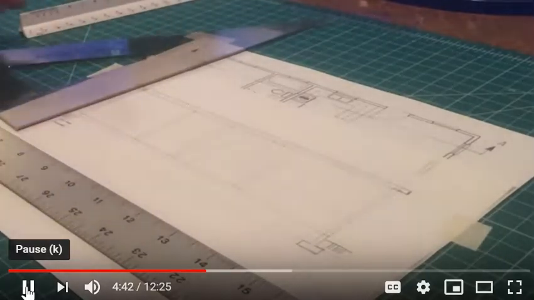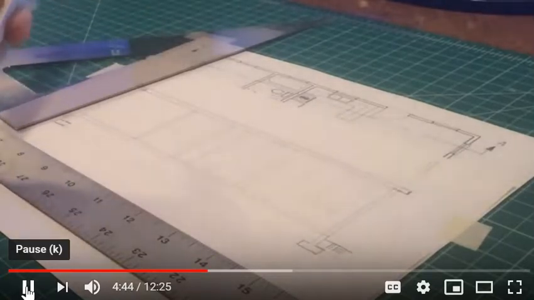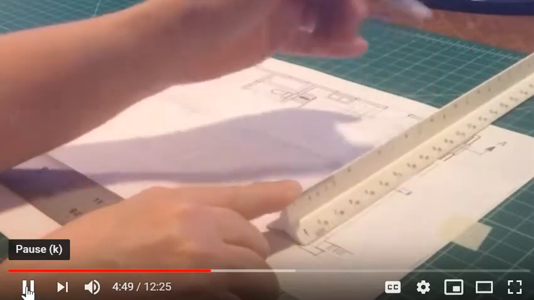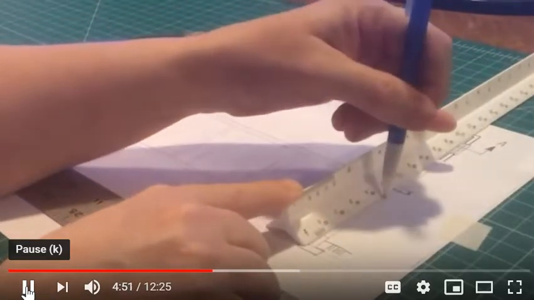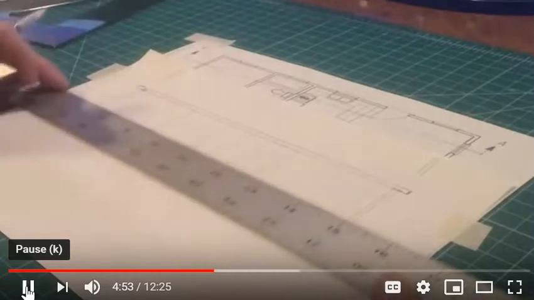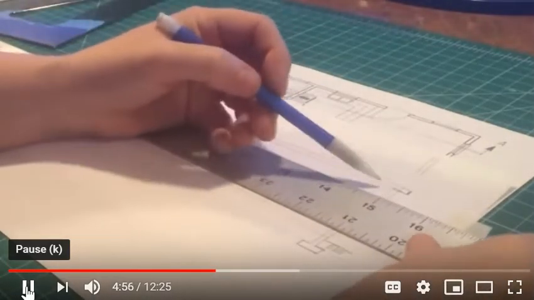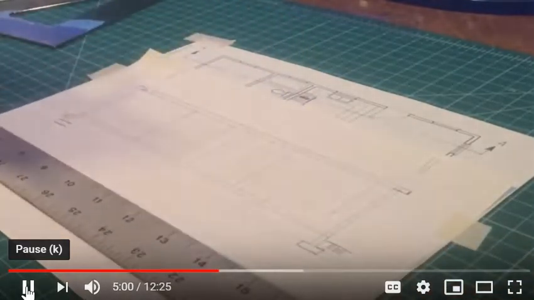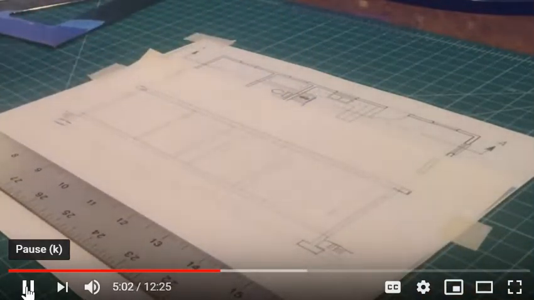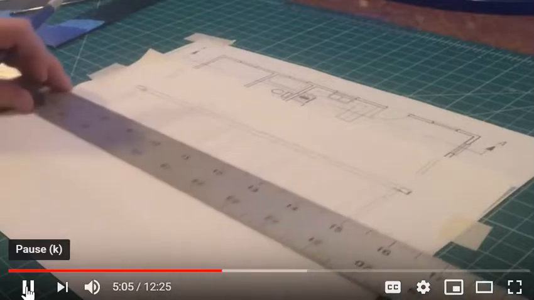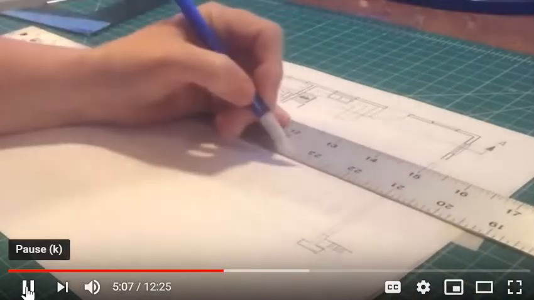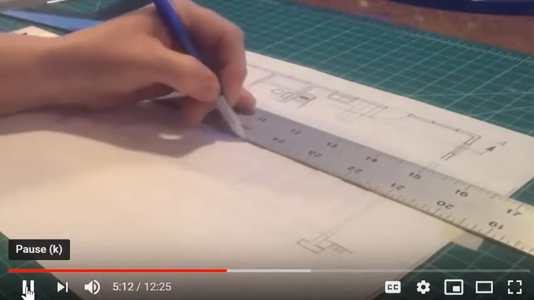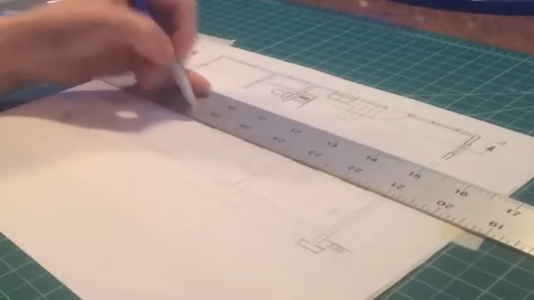Window and door heads, that is the top of the window, are typically at the same height. I am going to make the head height 7 feet. I'll draw a light construction line over, and I'll darken in that height.